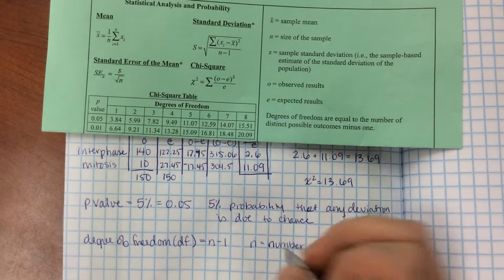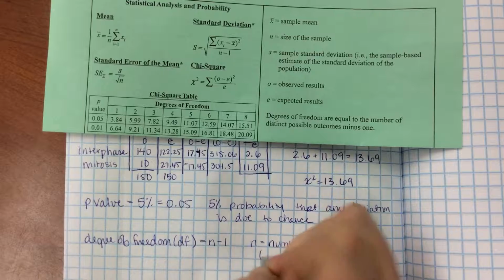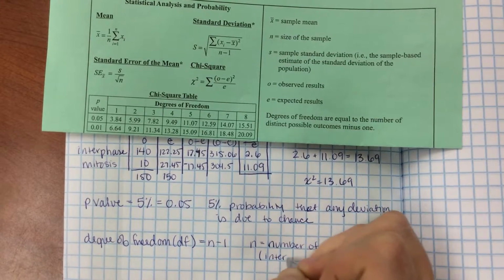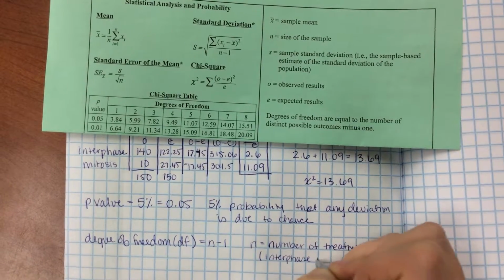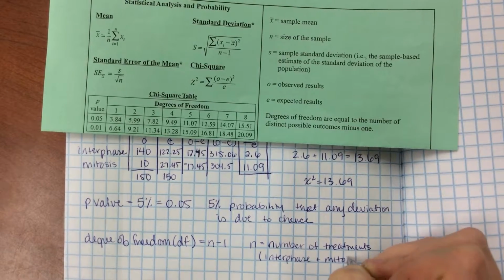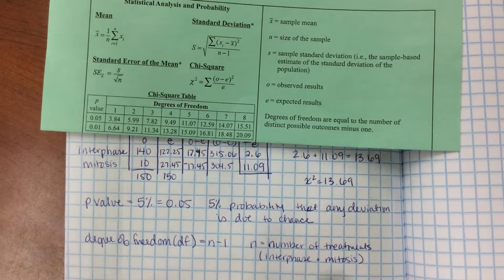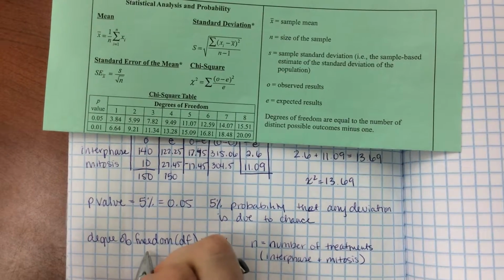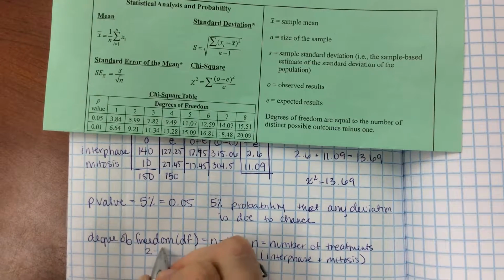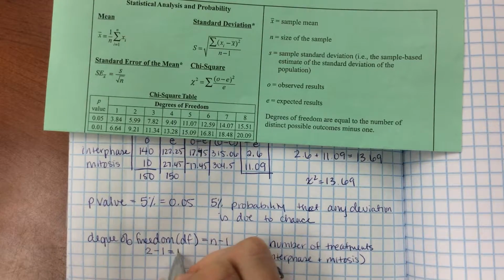In this lab, our treatments are interphase and mitosis, so that would be 2. Our n would be 2, and we're going to minus 1 because that's our formula, so our degrees of freedom would be 1.